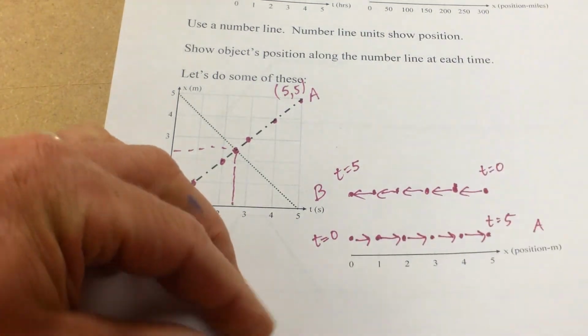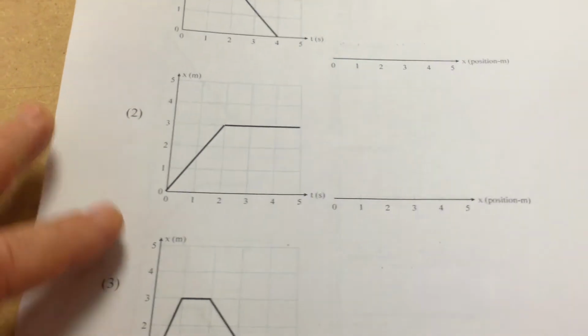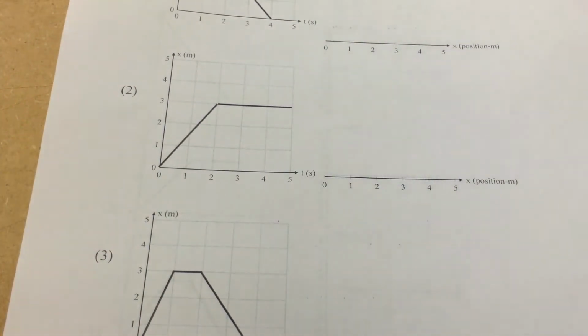Well, let's go to page 6 here, and let me have you make some motion maps. And let me change my color here.